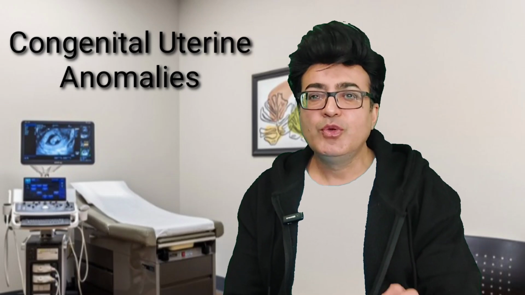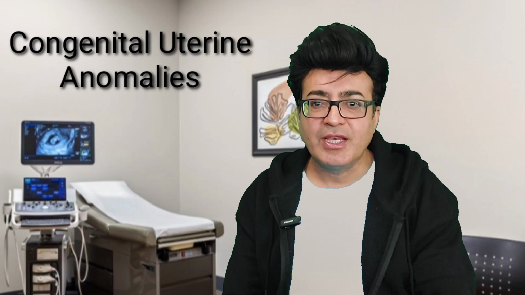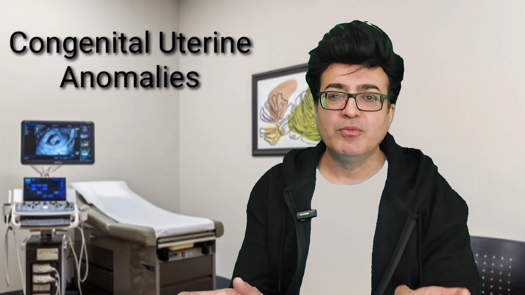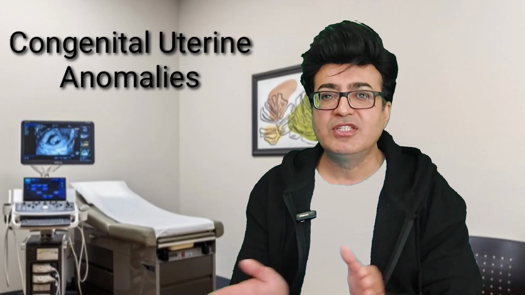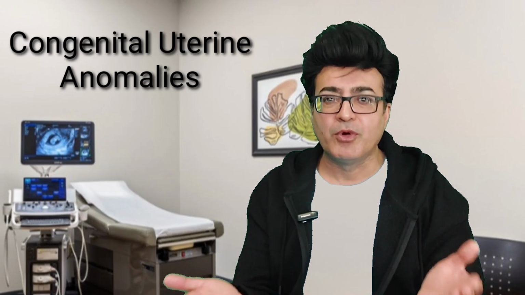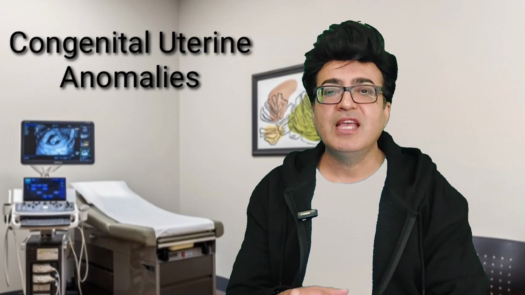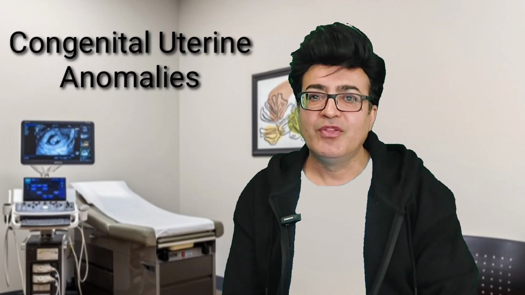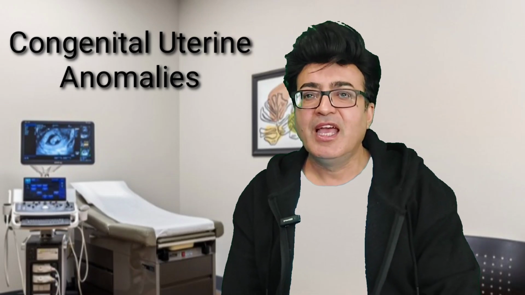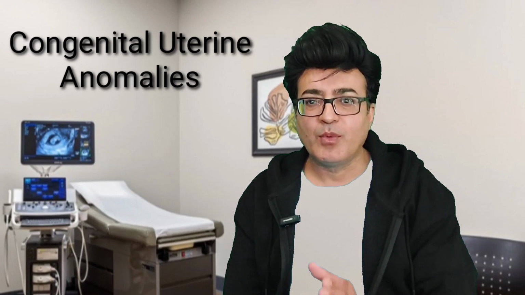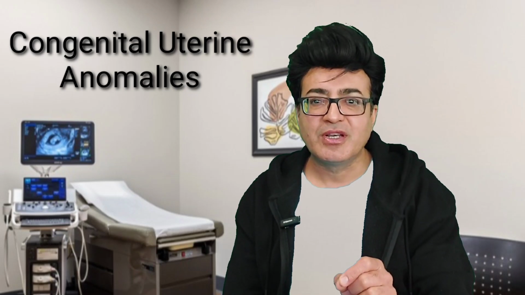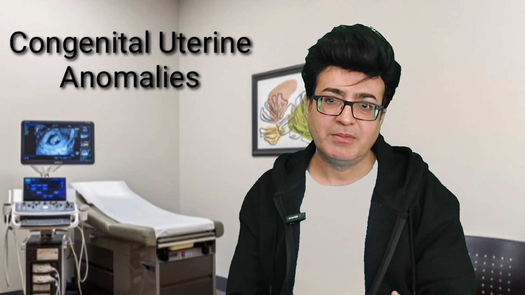The second, you have to look for the thickness of the myometrium. So always look for the myometrial thickness. If there is any discrepancy between the both sides, or if there is any abnormality or thinning, this will definitely show that there is some abnormality. And if you ever come across a septum within it, which is called a septate uterus, always measure the septum. So these are the three parameters.